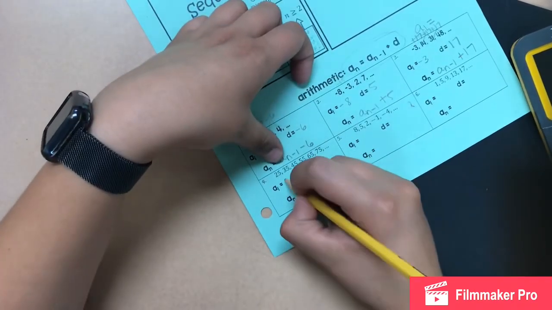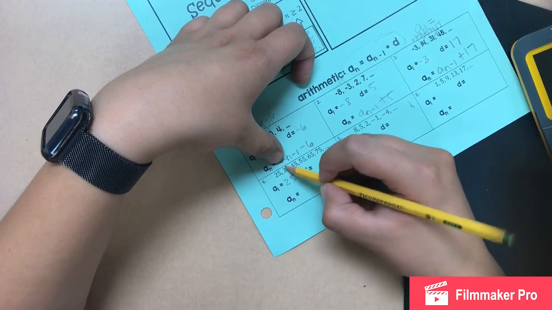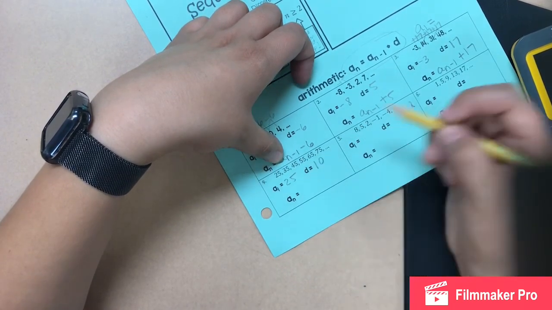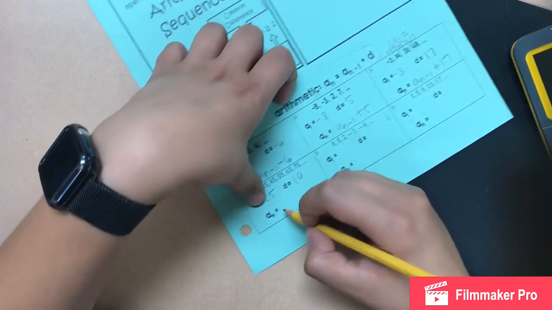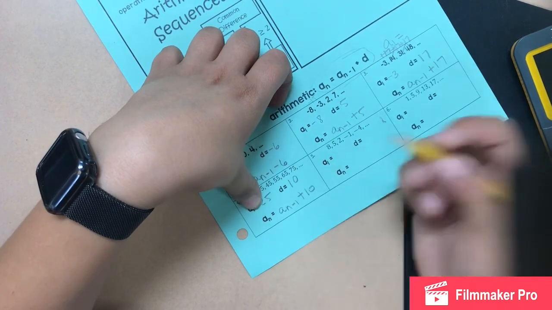That's it. Number 4, the first term is 25. The common difference, from 25 to 35 is adding 10, adding 10, adding 10. So the common difference is 10. My new formula is a sub n equals a sub n minus 1 plus 10.